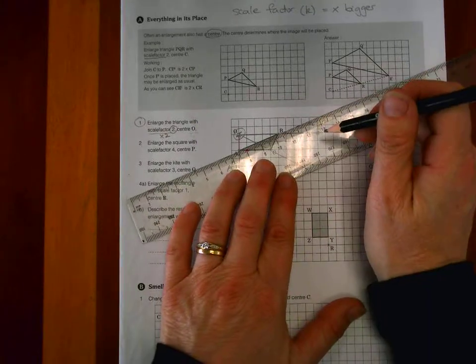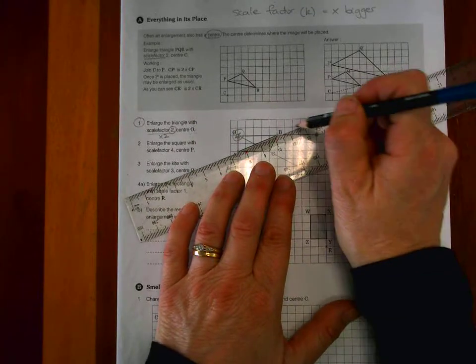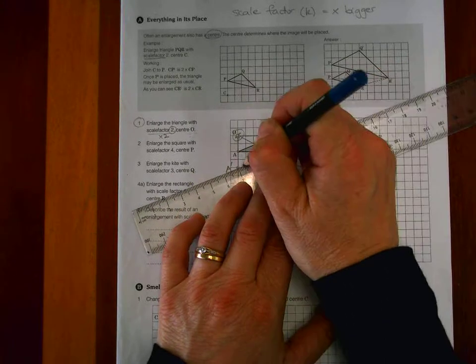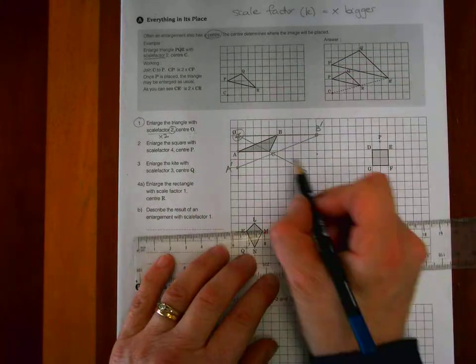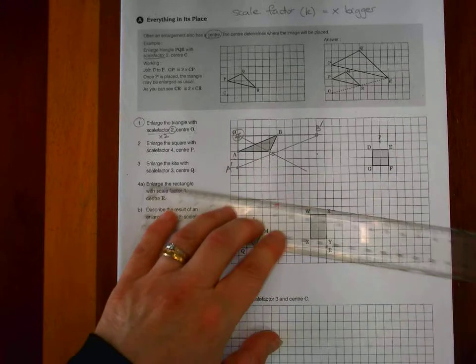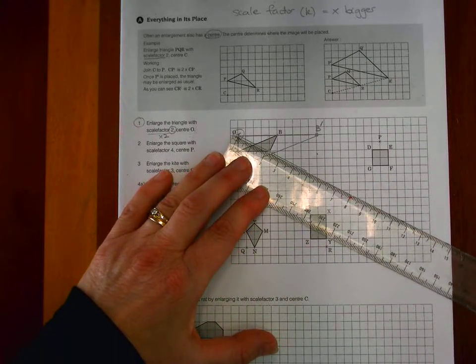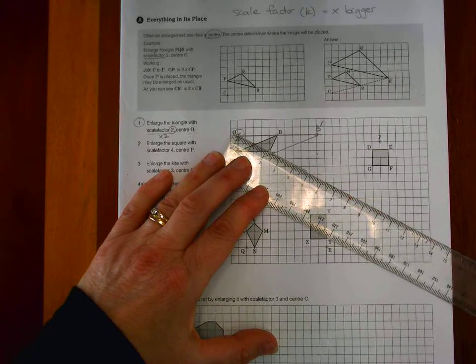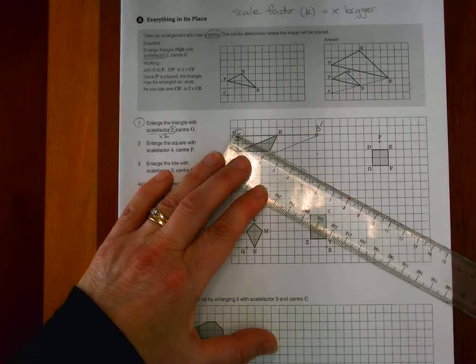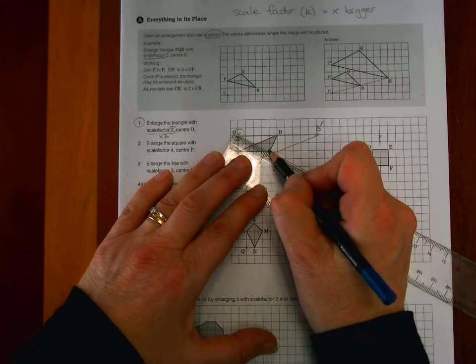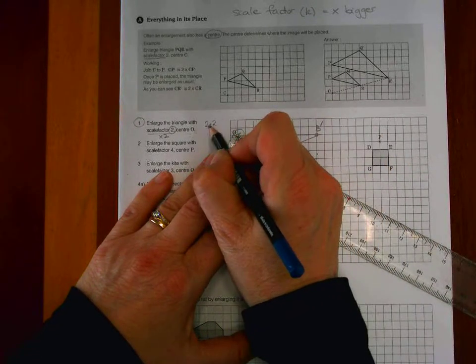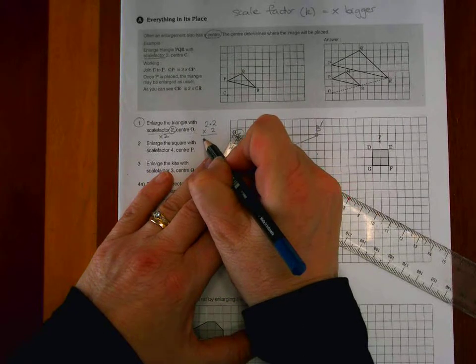And I can see that A normally joins to B, so we're going to want to join A dashed to B dashed. And I can see already that my triangle is getting bigger. Now when it comes to shifting C, yes, you can do some counting. Another way to do it would be to use your ruler, especially if you don't have squares. And you can measure that length, which appears to be 2.2 centimetres, and if we double that, we would get 4.4.